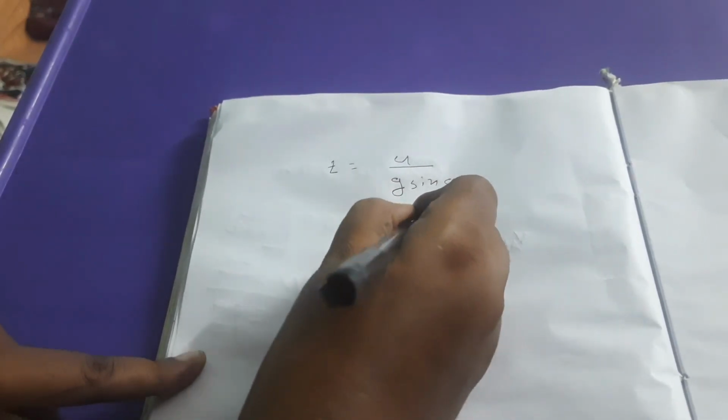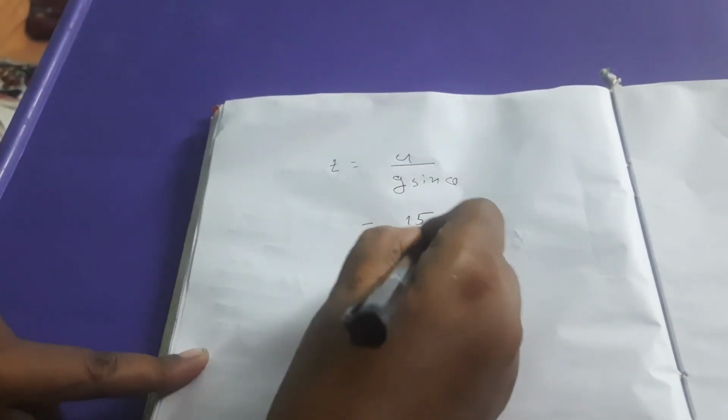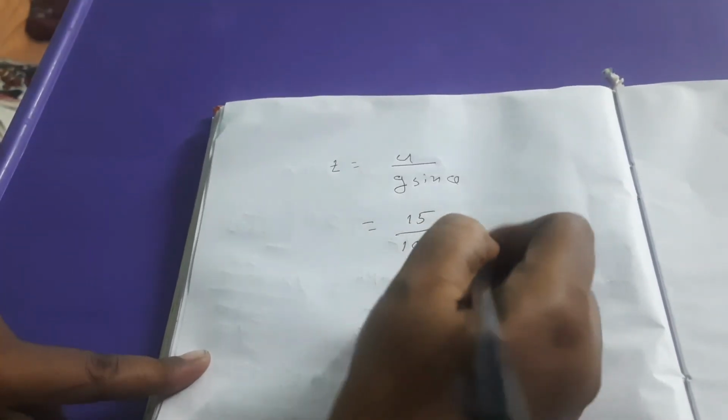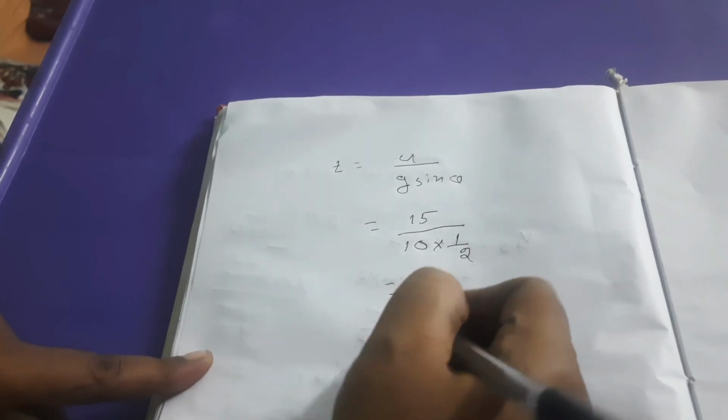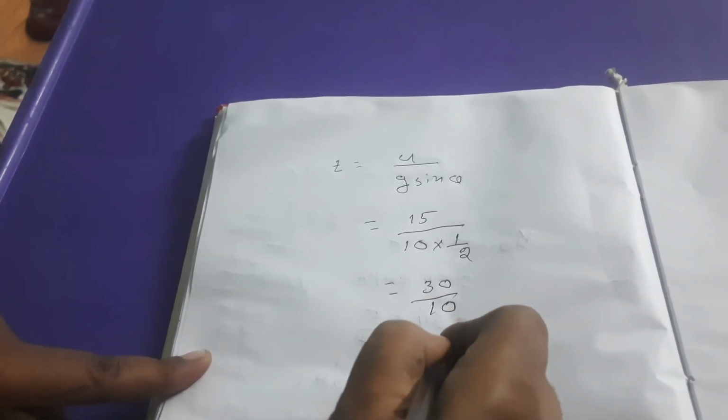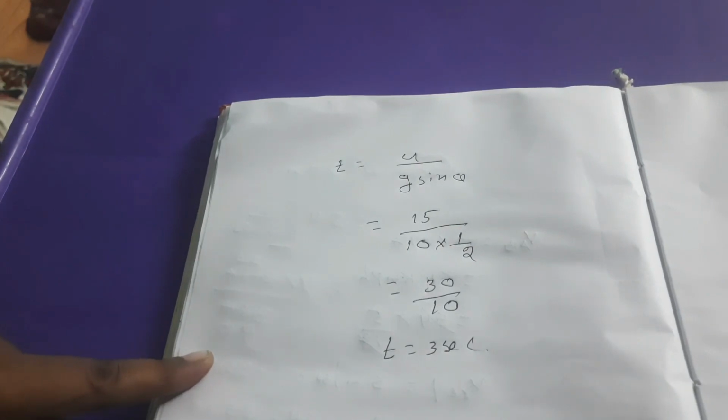The direct formula for the time after which it is perpendicular to the initial velocity is T equals U by g sin theta. Look, T equals U by g sin theta. What is the U value here? 15. The g value, you know, is 10, and sin 30 is 1 by 2. After simplification, 30 by 10. So the answer is that after 3 seconds it is perpendicular to the initial velocity.